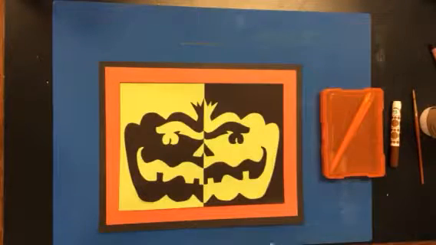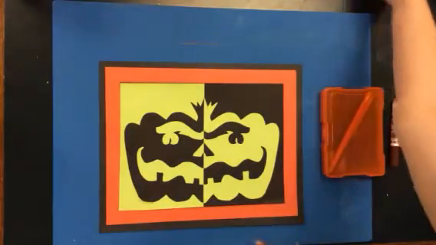So let me talk about how I made this. Now, it's a pumpkin. In fact, it's a jack-o'-lantern. I respect and understand that not everybody celebrates Halloween. Therefore, I have a few alternatives to this project of ours.